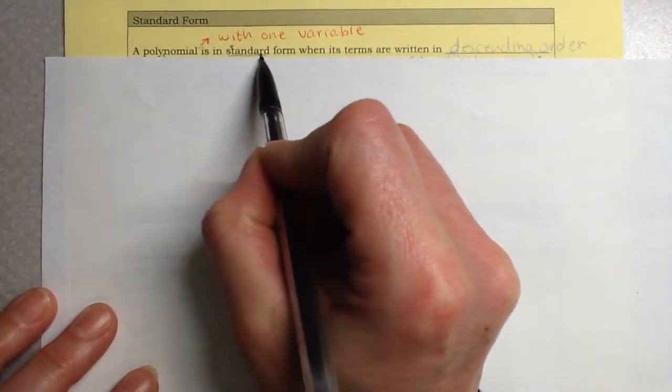Okay, a polynomial is in standard form, and when you write your polynomials, you're going to put them all in standard form. And you know it's in standard form when its terms are written in descending order by their degree. And that means that the degree of the first term of a polynomial in standard form indicates the degree because it's going to be the highest.